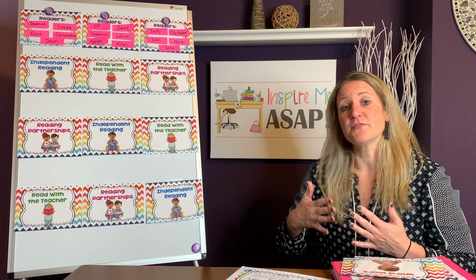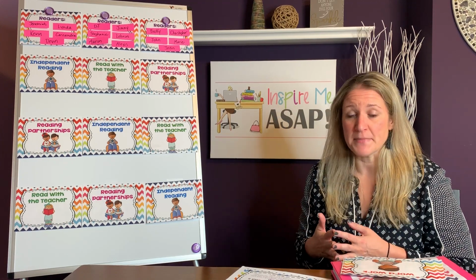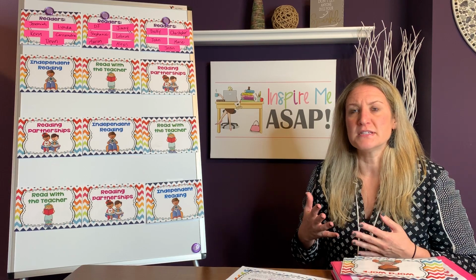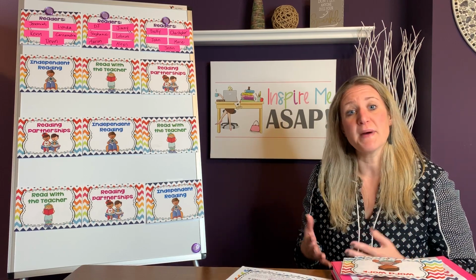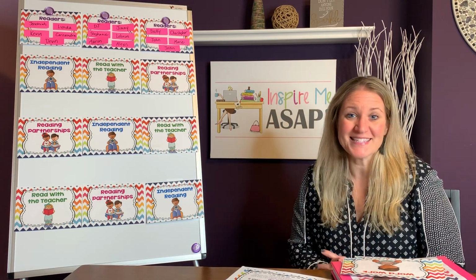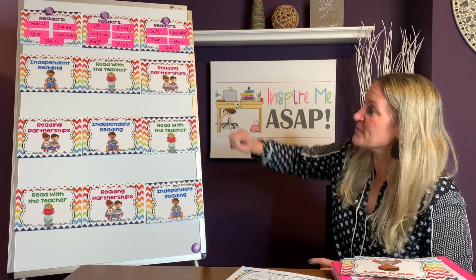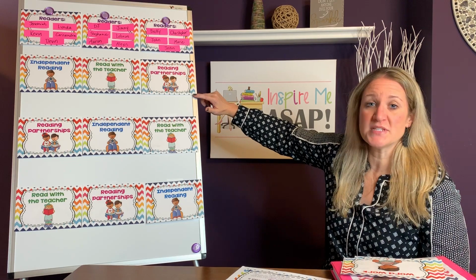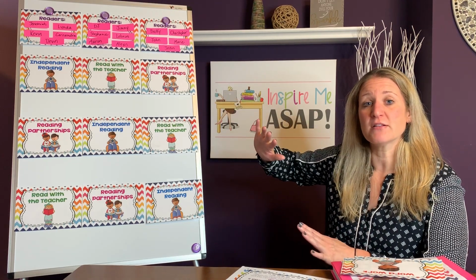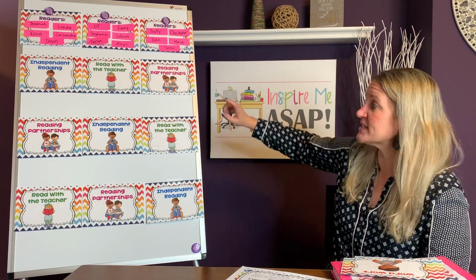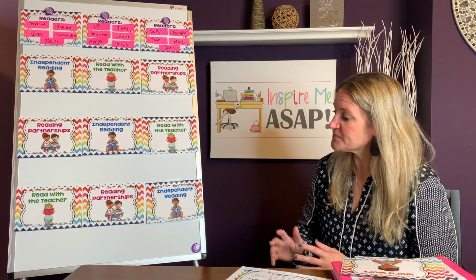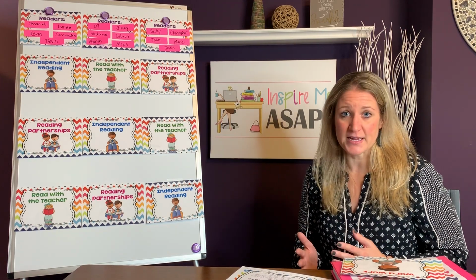Over the years of me using Reader's Workshop in my classroom, I really discovered that what worked best for my students was keeping it simple. And what keeping it simple looks like for me is to have my students rotate to 3 different rotations. So all students in my class go to 3 rotations. They are called reading partnerships, read with the teacher, and independent reading.